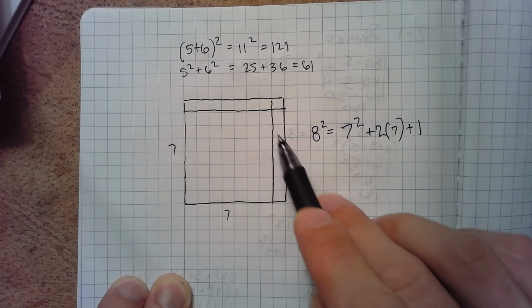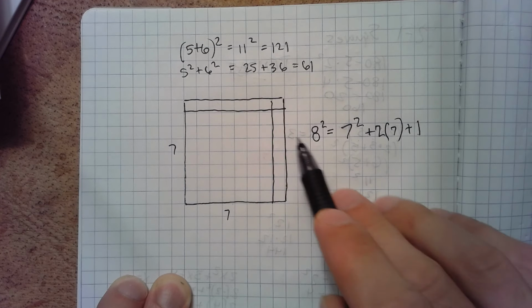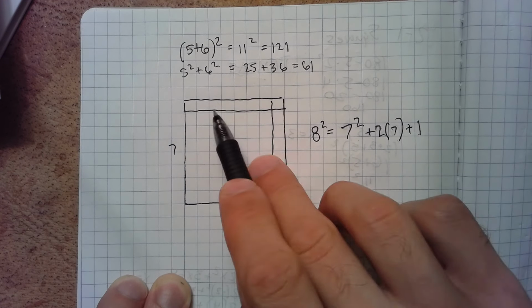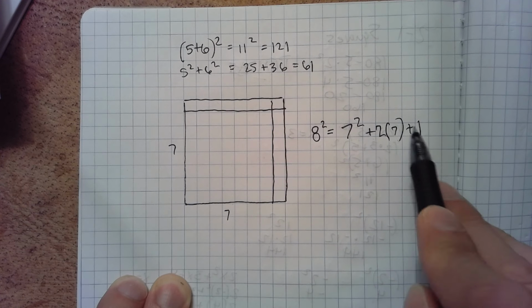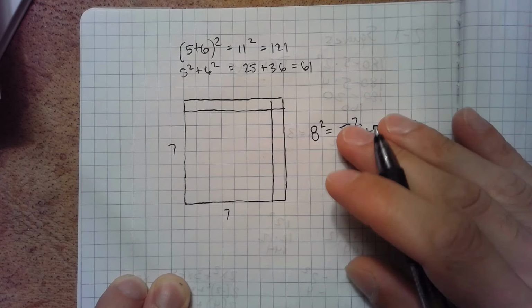Now we have these two little strips of 7 squares, there and there, and one little square in the corner. And this is true for other things. So if there's squares we know, we could add to it just a few, and then be able to calculate that much easier.